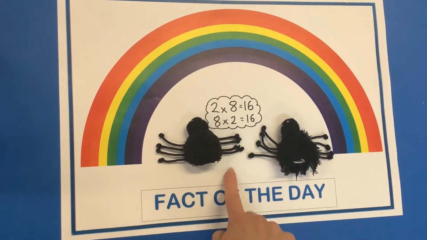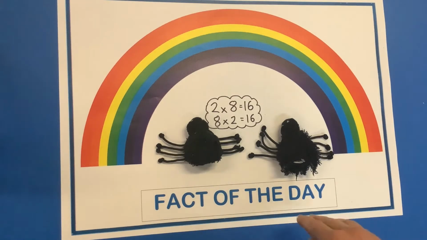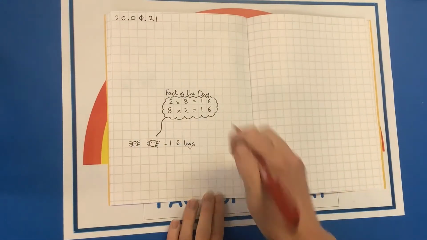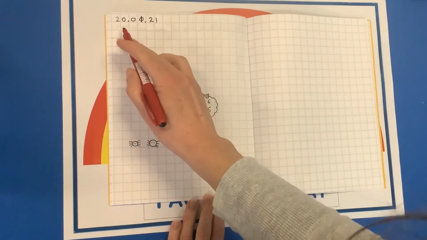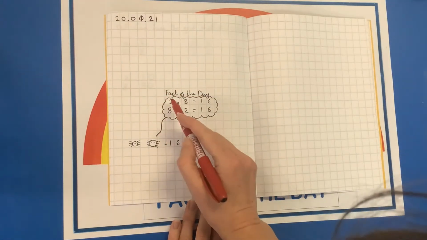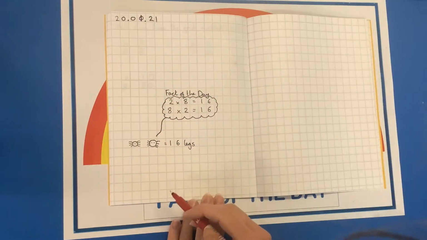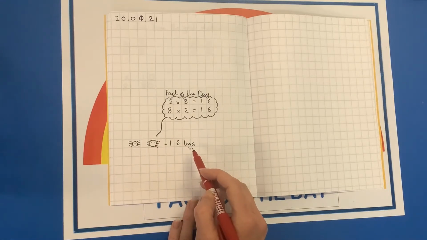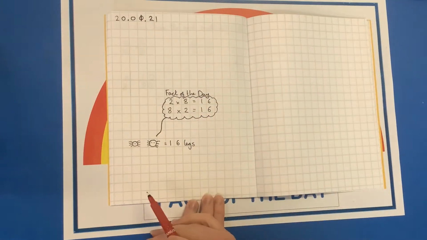So I'm going to draw 2 little Sid the Spiders onto here, and I'm also going to see how many number facts I can think of. So in my book, I have done our short date, 20th of the 1st, 21. I made a little mistake there, but that's okay. I've written out the fact of the day and putting it into a bubble. I've drawn my Sid the Spiders and said that that equals 16 legs.